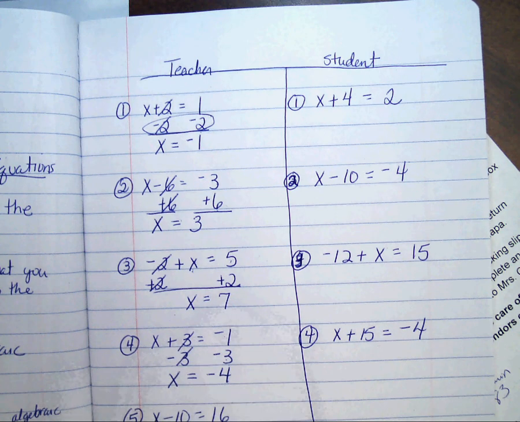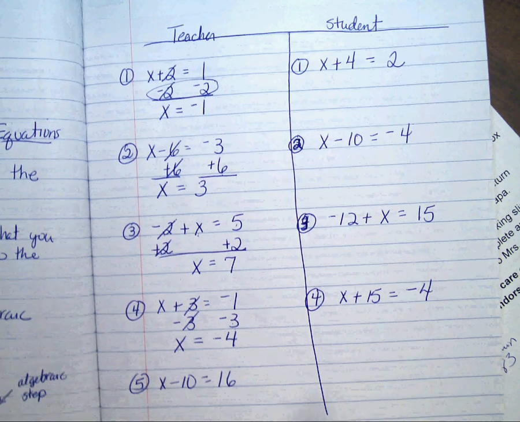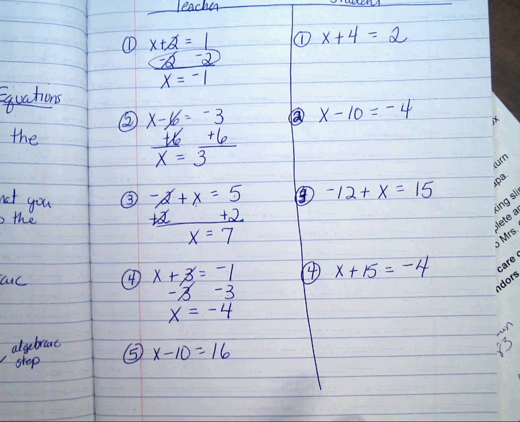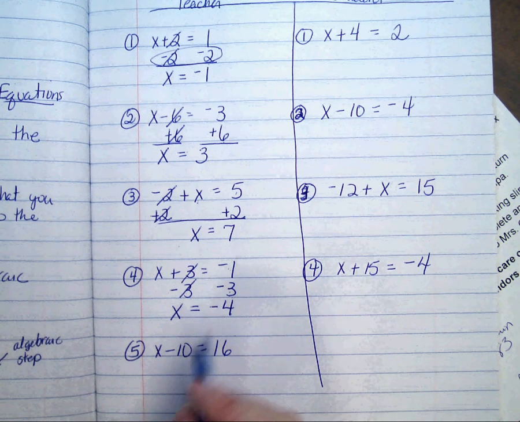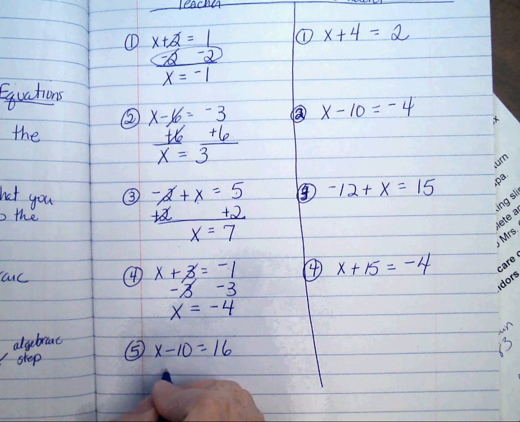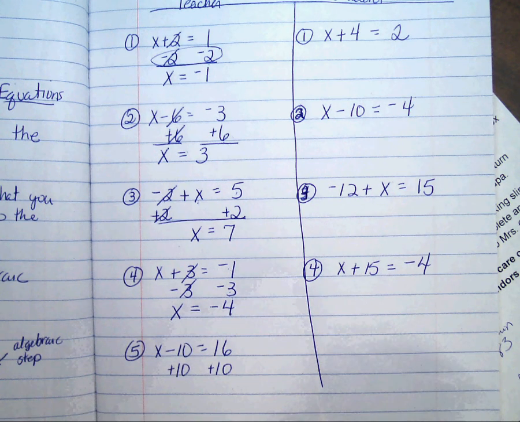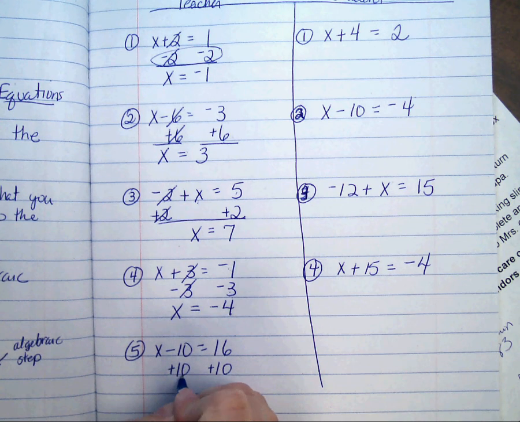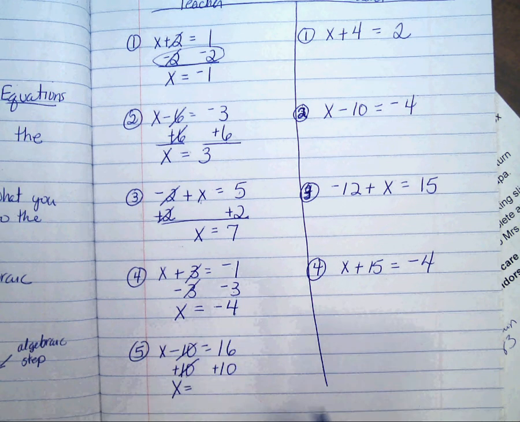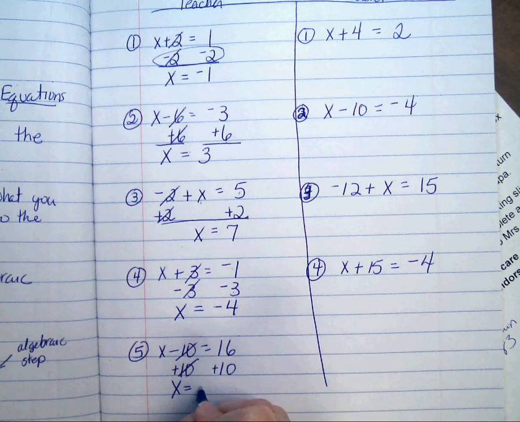All right, and let's do one more. No, two more. Let's do this one. X minus 10 equals 16. Whoops, where am I? Okay. X minus 10 equals 16. The opposite of subtracting 10 is adding 10. So I'm going to add 10 to both sides. Negative 10 plus 10.